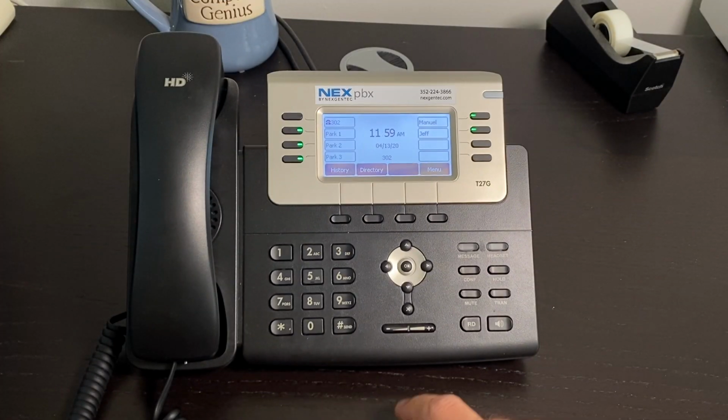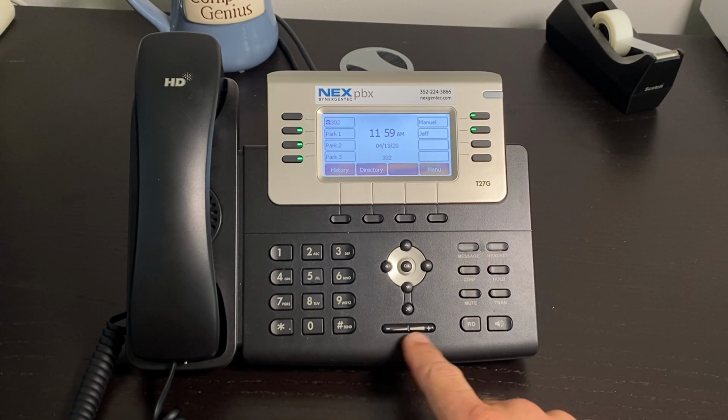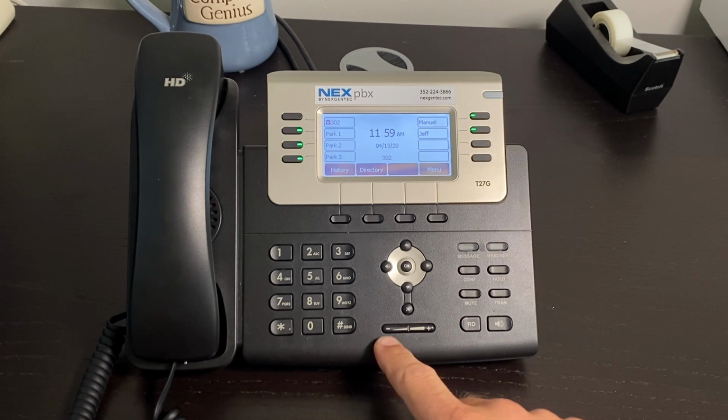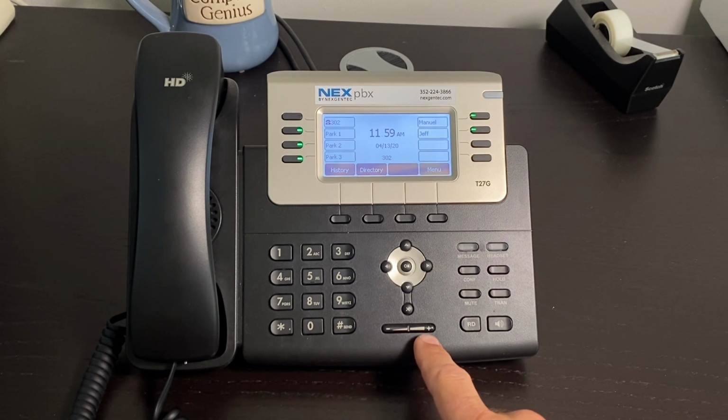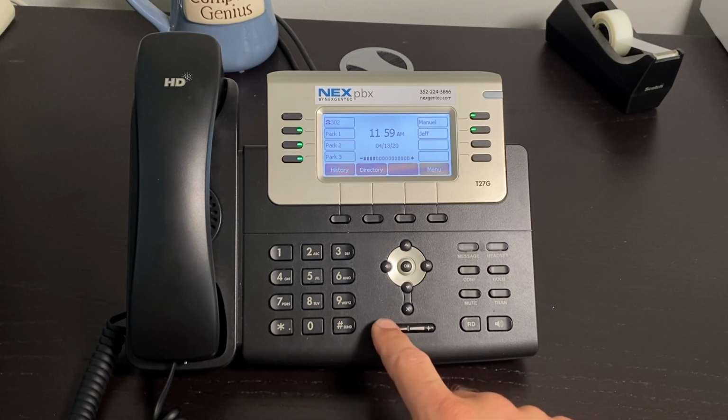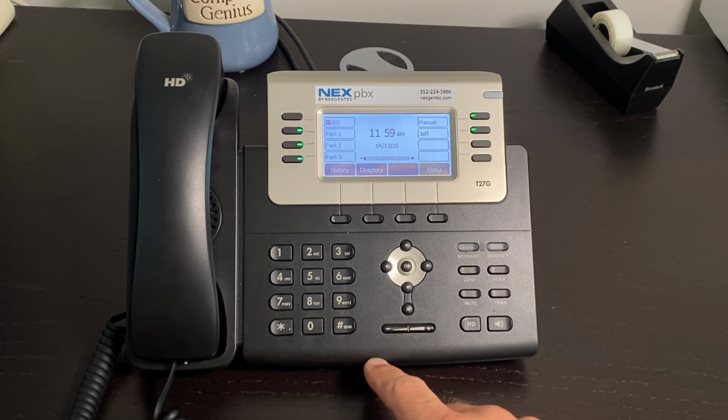So let's go ahead and now talk about the volume rocker. This phone has 3 volume adjustments. So when the phone's sitting idle, the handset's on the receiver. This volume rocker acts as the ringer volume adjustment. So as you can see here, we're turning the ringer up, turning the ringer down.